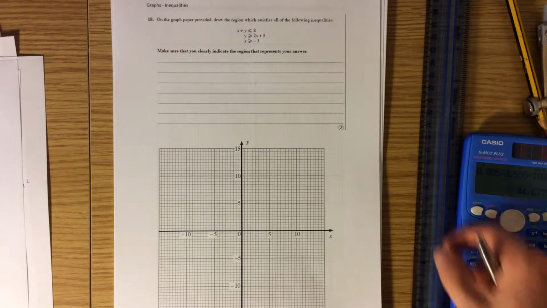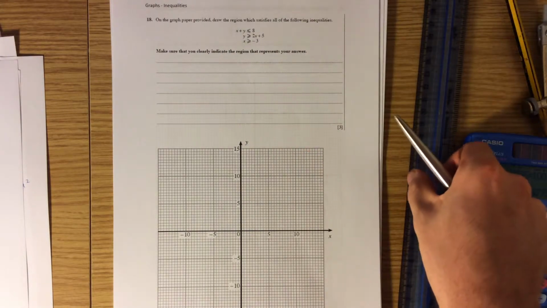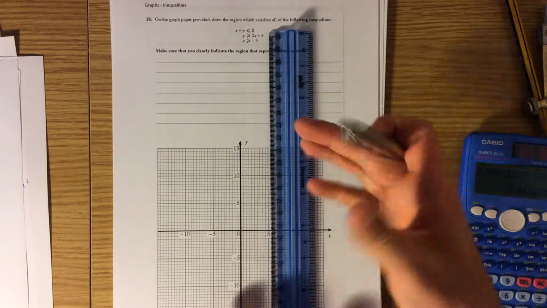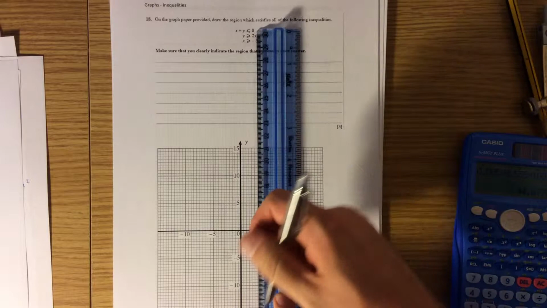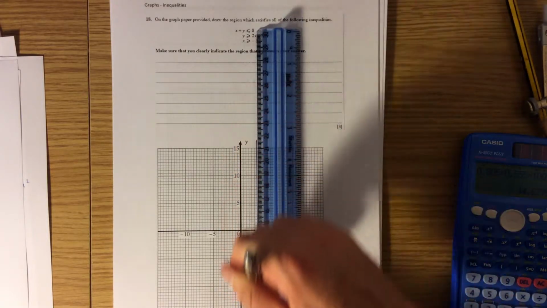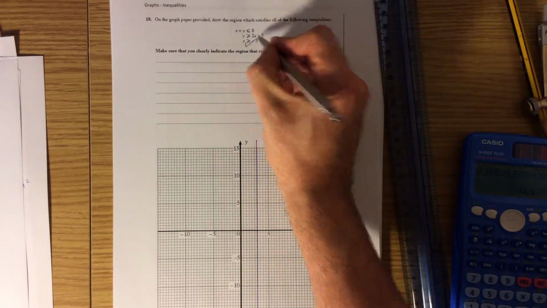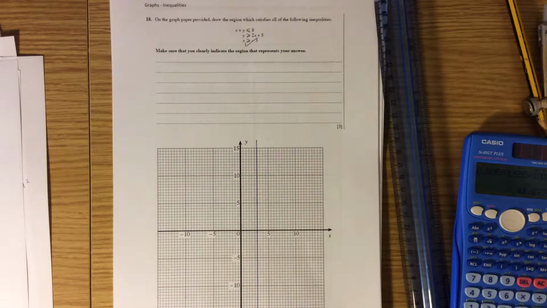Shading regions, question 1. So x has to be bigger or equal to -3. So first of all, find -3 on the x-axis, and we're going to draw a line up here. So that's the bottom one done. For the other two, we're going to have to use a quick table of values.